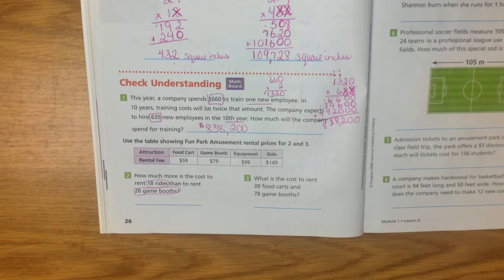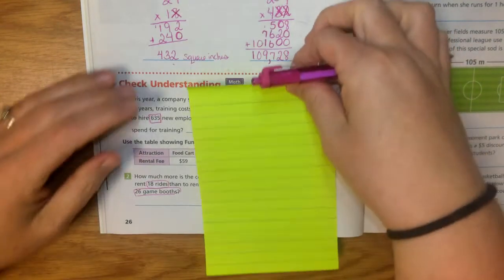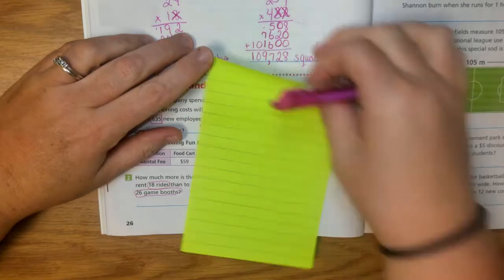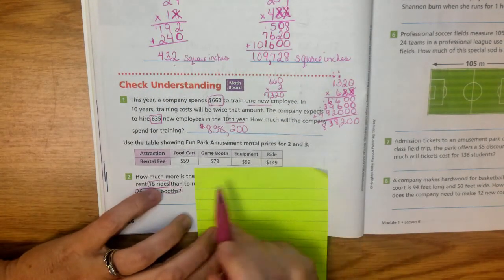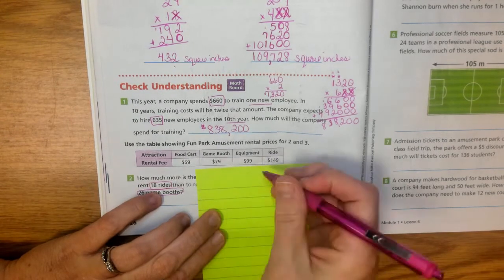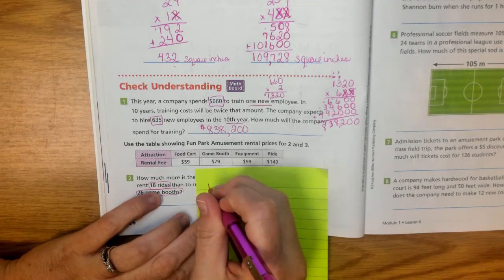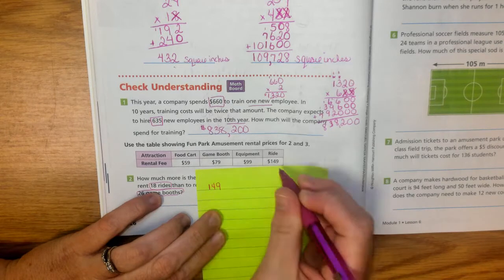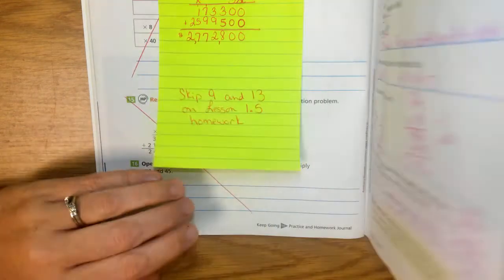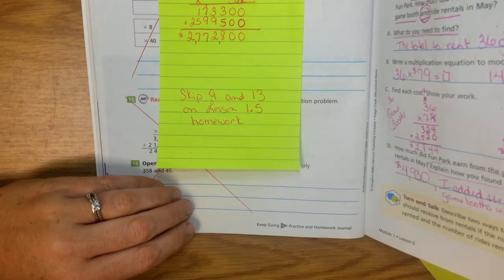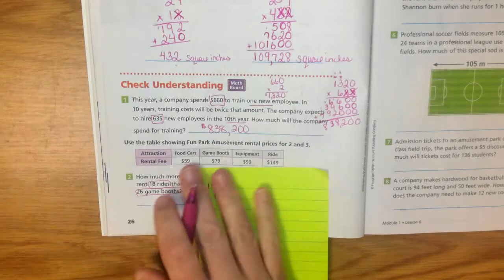So I'm going to get my handy dandy sticky paper because there really is not a lot of room. So first I want to write down, I'm going to have 18 rides. So I know I need 149 times 18. Did I do 18 before? No, of course not. I did 14.